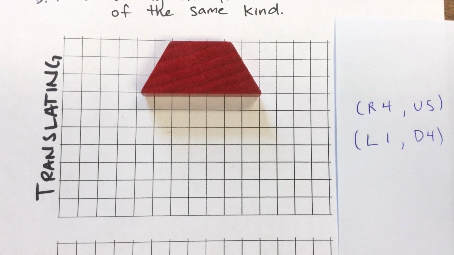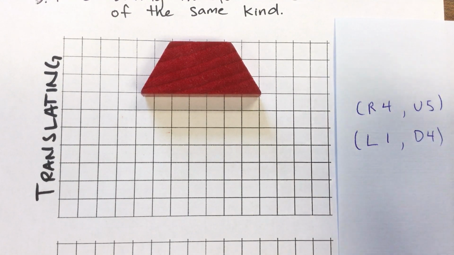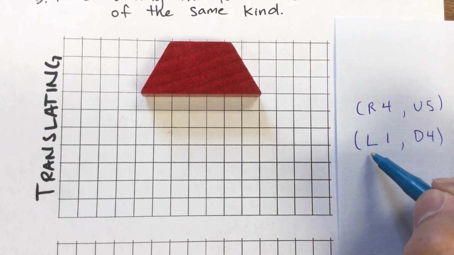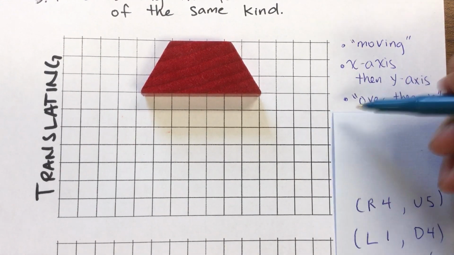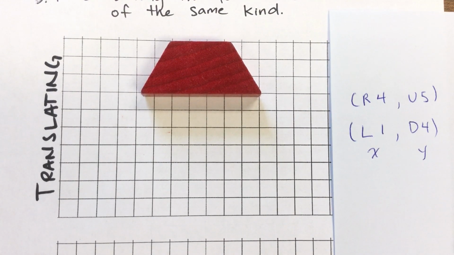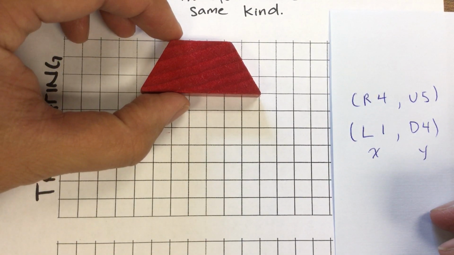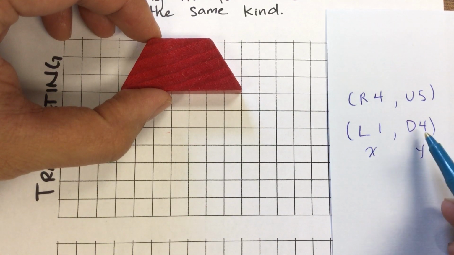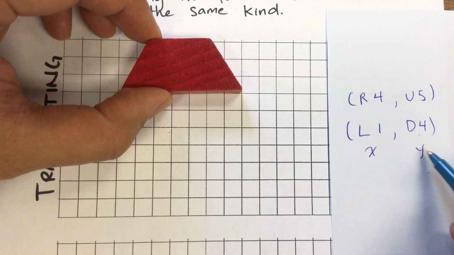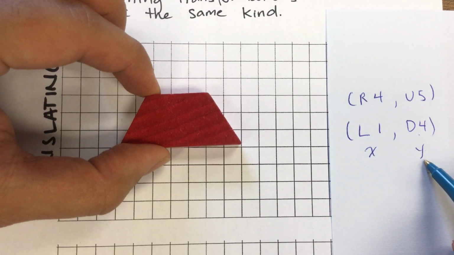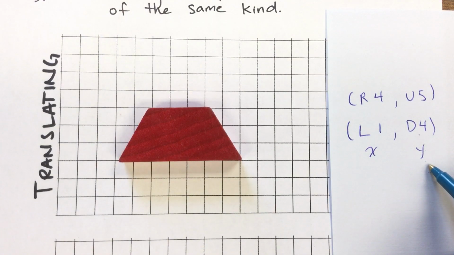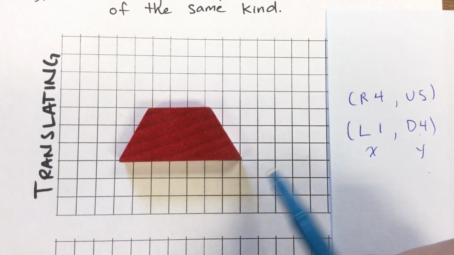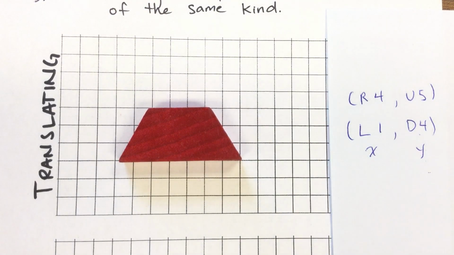Down 4 spaces. No matter if I said down 4 and then left 1, it's always x-axis and then y-axis. In other words, you're always going over whichever way, then up or down. So that means we're moving left 1 space, and then we're going down 4 spaces, or however much I said. Let's just say 4. 1, 2, 3, 4. So the new translated image, this would be whatever prime. Okay? So if we want A, B, C, D, that's A'B'C'D', this new location. All right, so that's translating.